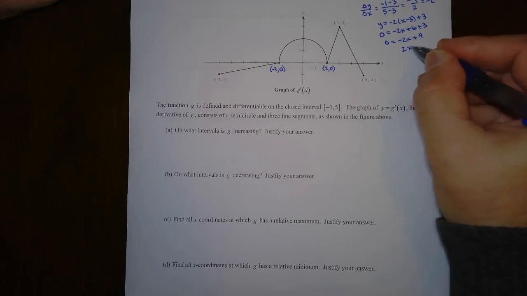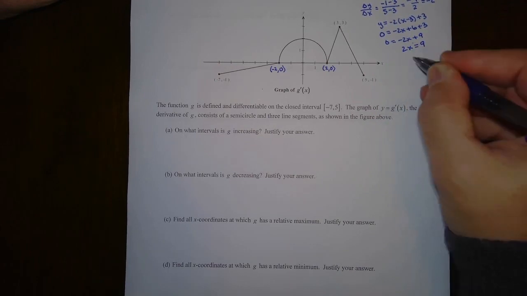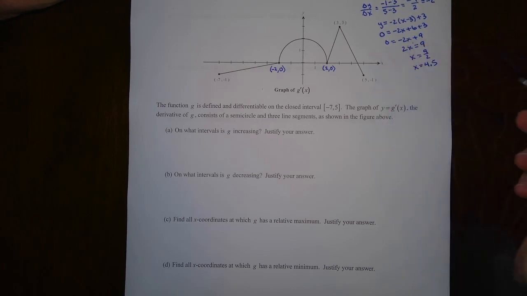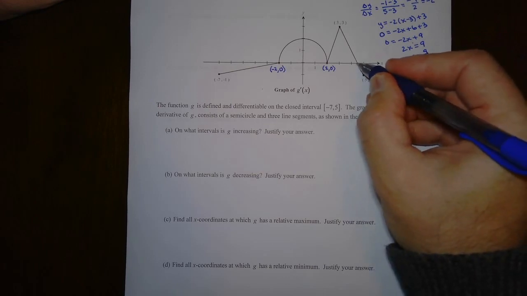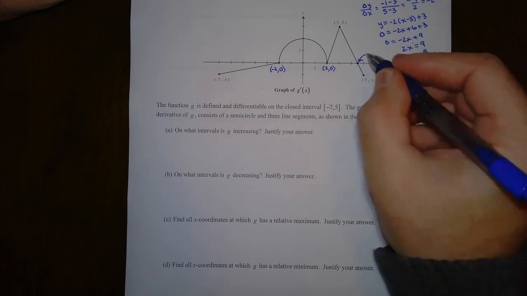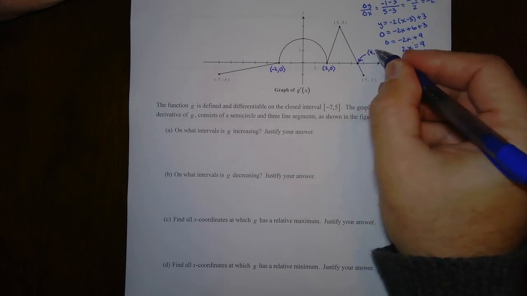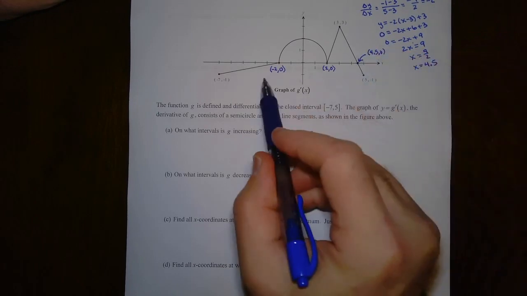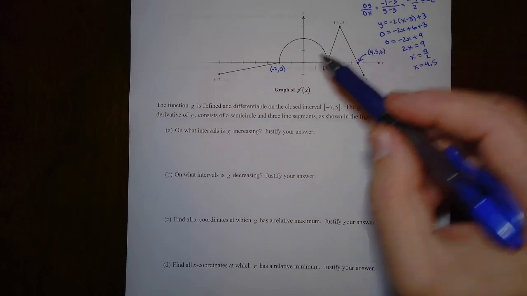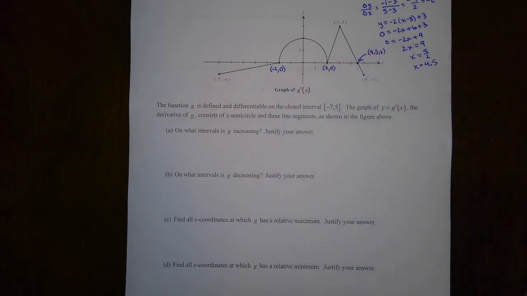That would mean 2x equals 9, which means x is equal to 9 halves, or x equals 4.5. So it was in the middle, right? But we didn't know that until we figured this out, okay? So this point right here is (4.5, 0). That's where the derivative is 0, at every one of these, okay?